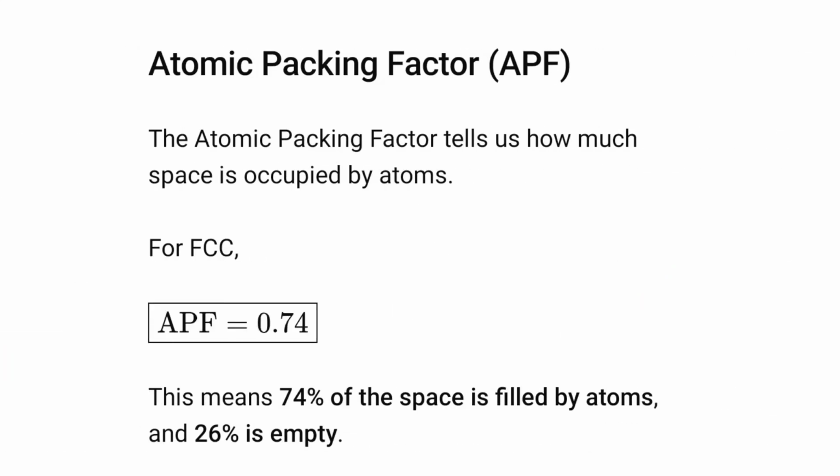Atomic packing factor tells us how much space is occupied by atoms. The atomic packing factor in FCC is 0.74. This means 74% of space is filled by atoms and the remaining 26% is empty.